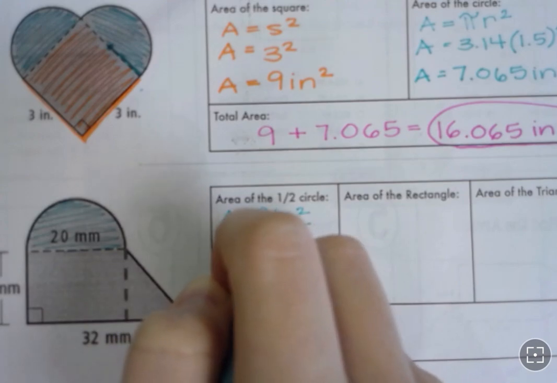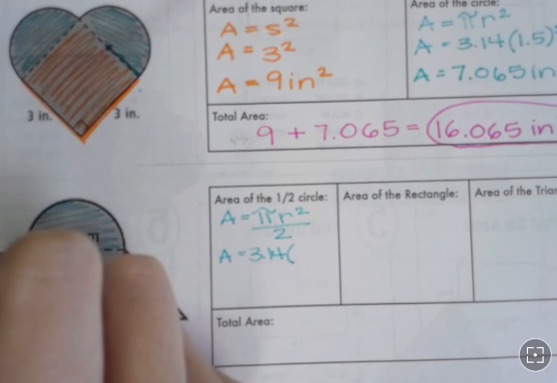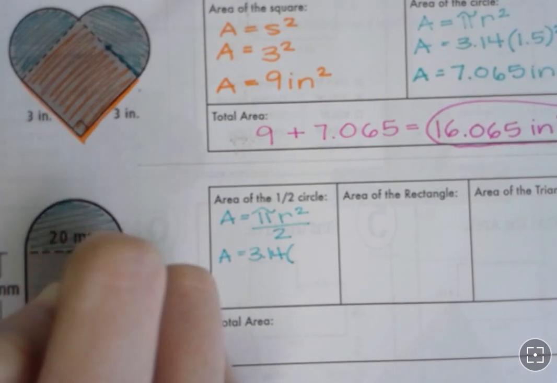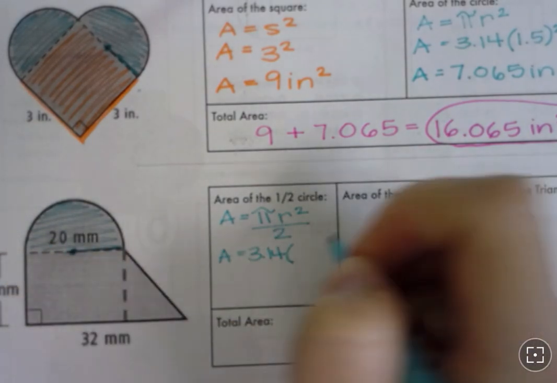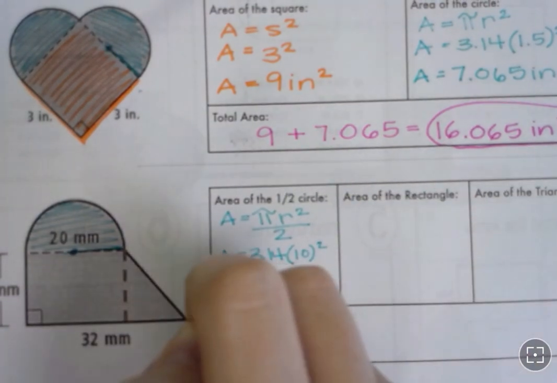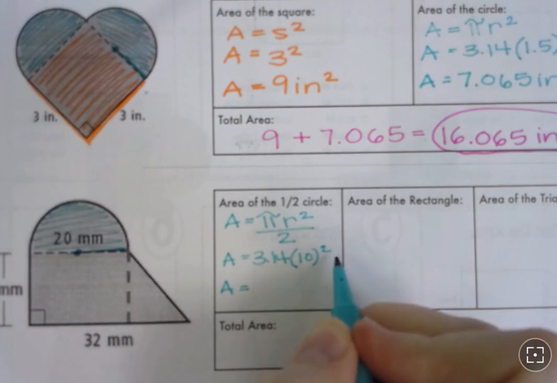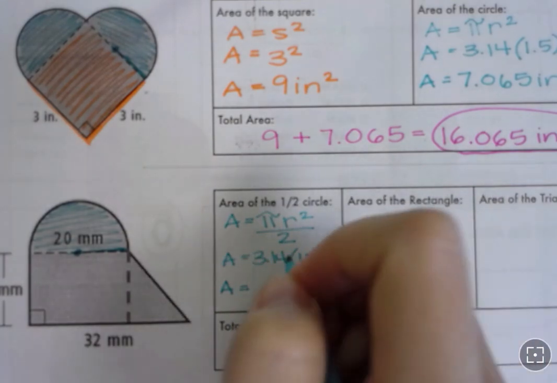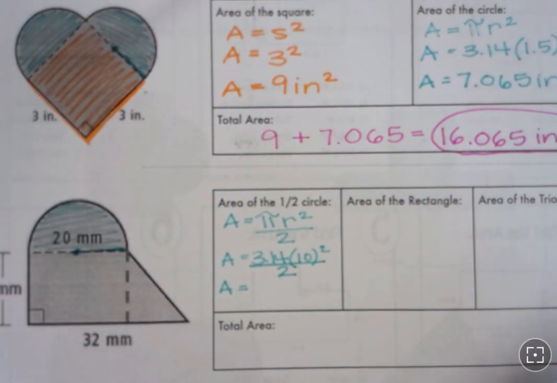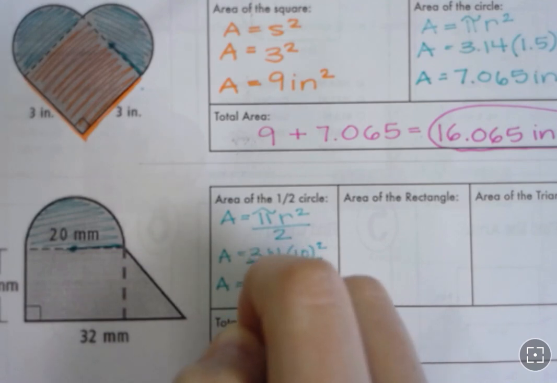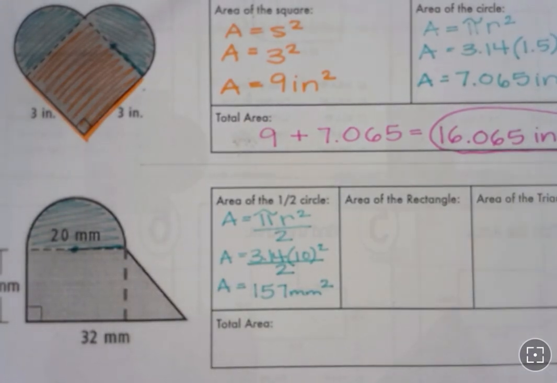So area equals 3.14 times, well, the radius is half of the circle's diameter, so it's 10, and so 10 squared. When I do that on my calculator, I get 10 times 10 is 100, times 3.14 is 314. But remember, I want half of that. So half of 314 is 157 millimeters squared. Now we're done with our half circle.